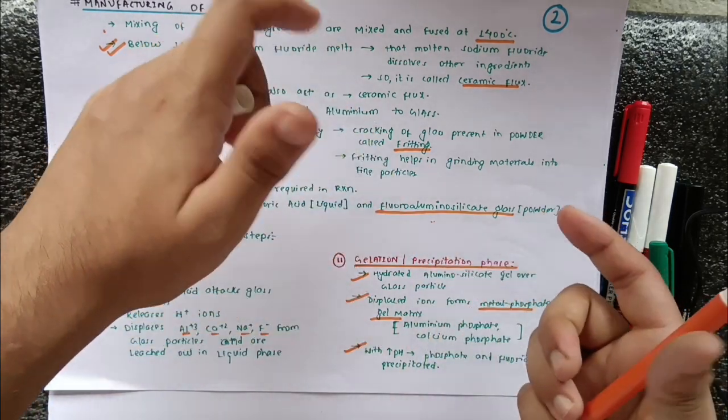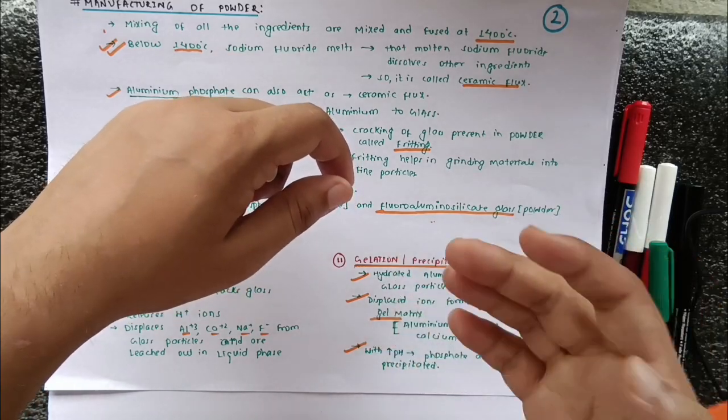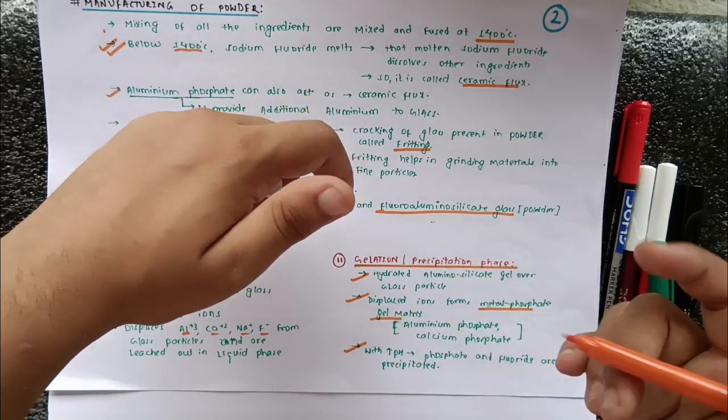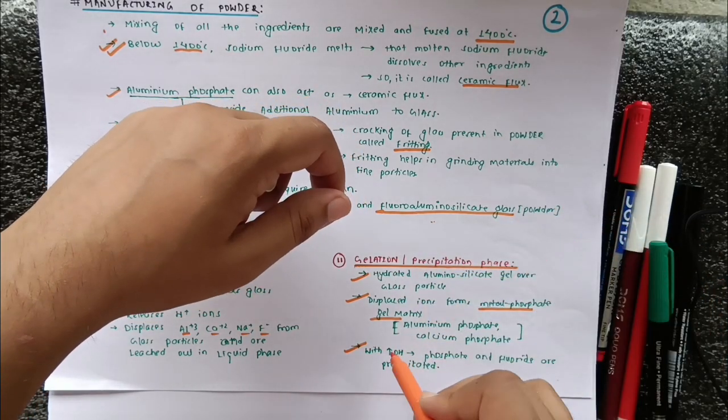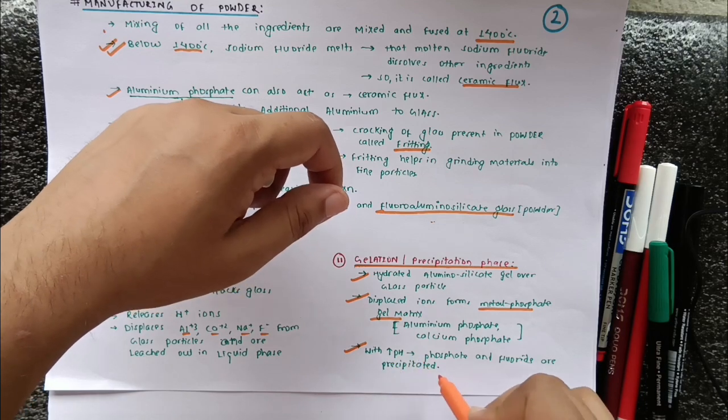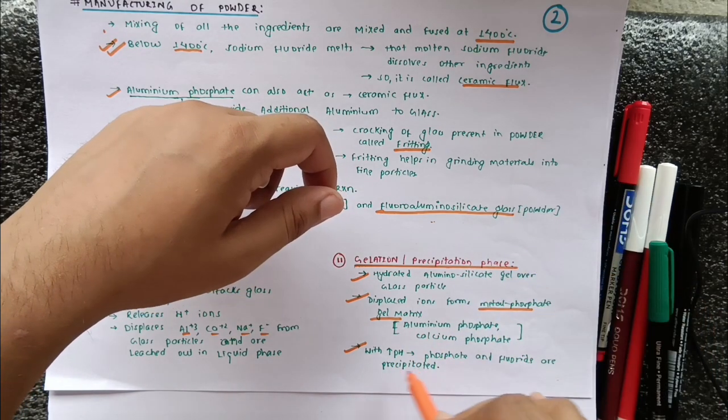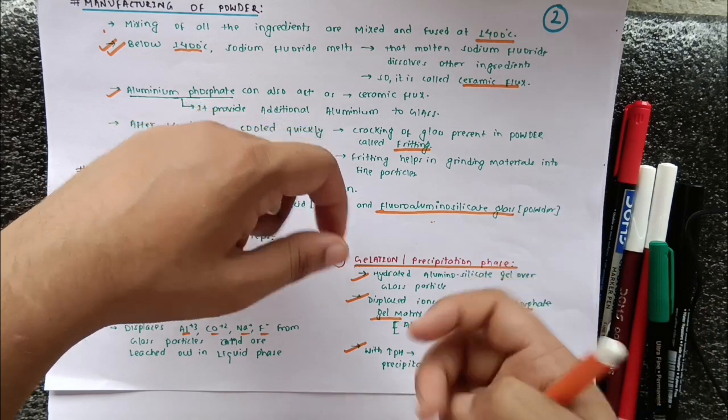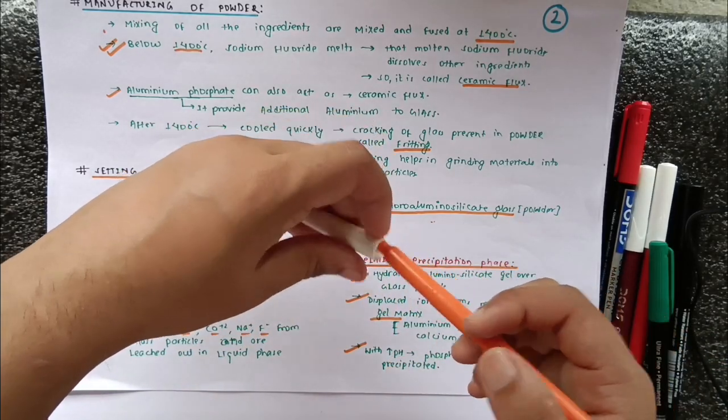As time is spent, there is an increase in pH. It becomes a little alkaline and moves towards pH 7. At that time phosphate and fluoride are precipitated. So just remember this.